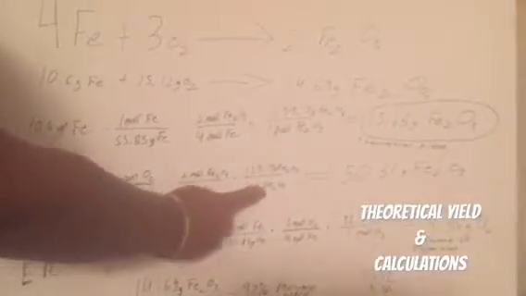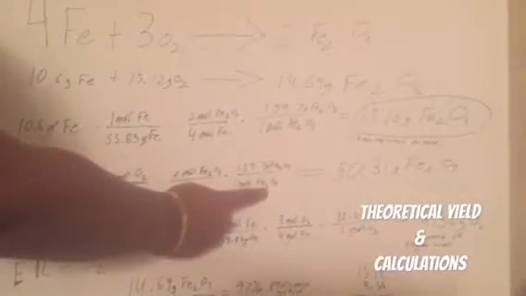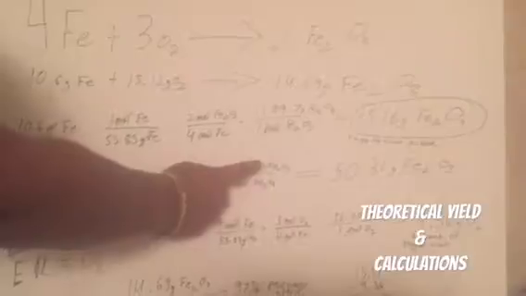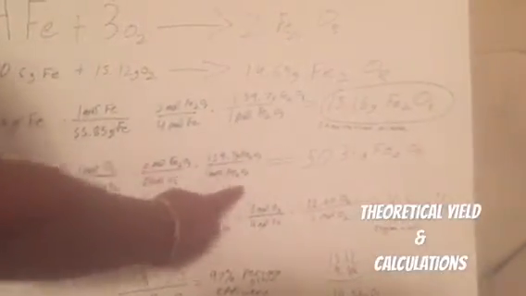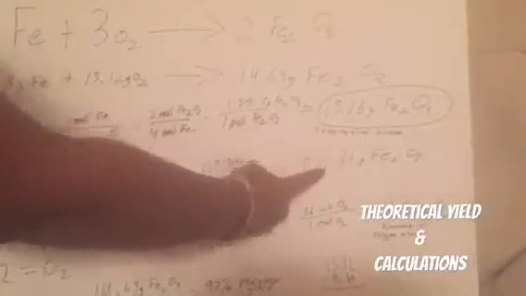Then you will set up 1 mole of Fe2O3 and put it under its molar mass. You will multiply it across the top, and then you'll multiply it across the bottom, and then you'll divide, ending up with this number.